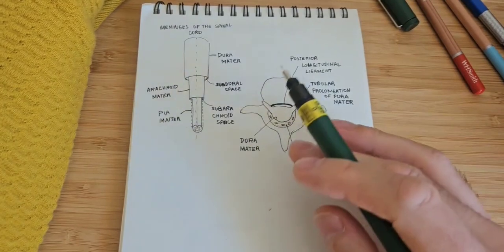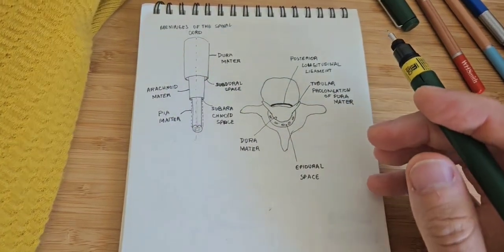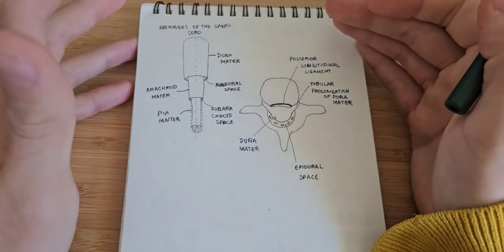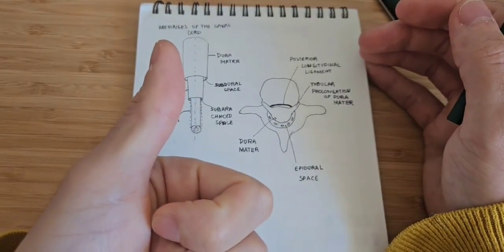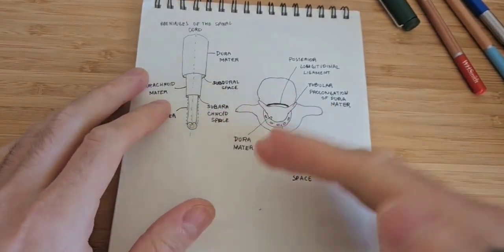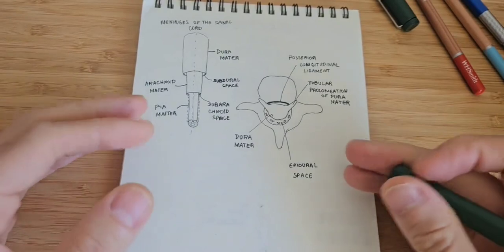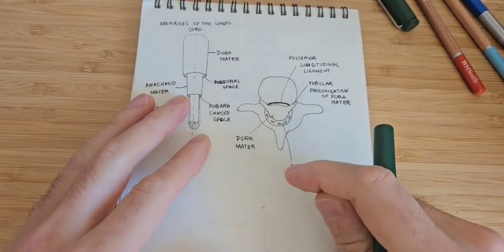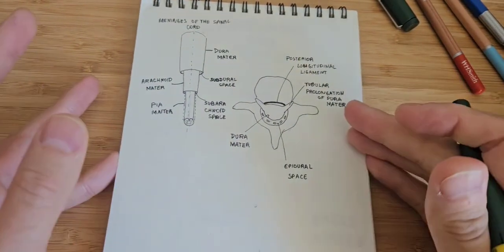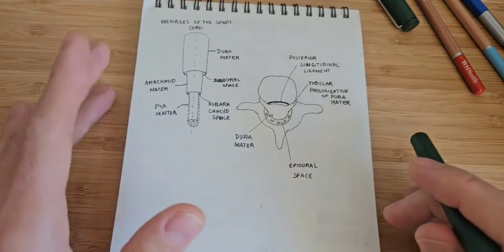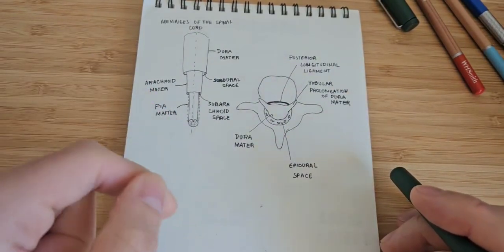And attachments of the dura mater. Dura mater is primarily attached to specific anatomical structures. The margins of the foramen magnum, which is where the spinal cord transitions into the brainstem, and the intervertebral foramina as well, around the openings through which the spinal nerves exit the vertebral canal, and the back of the coccyx via the filum terminale, which I already mentioned here.